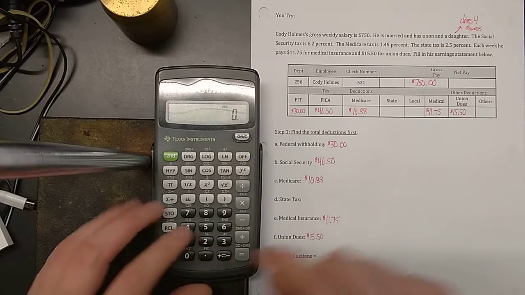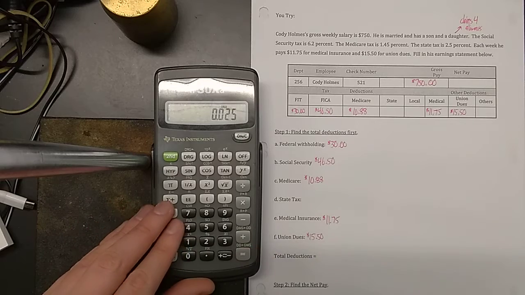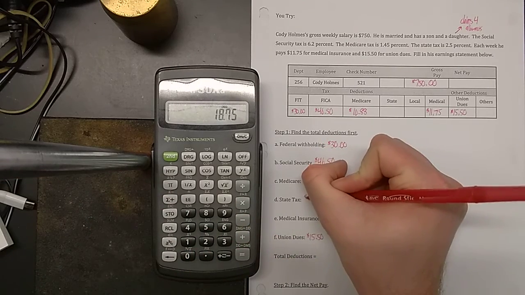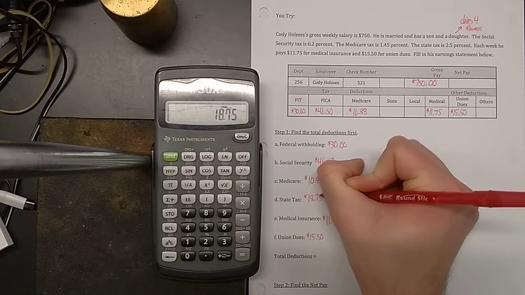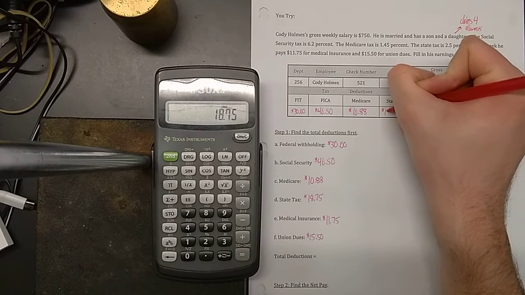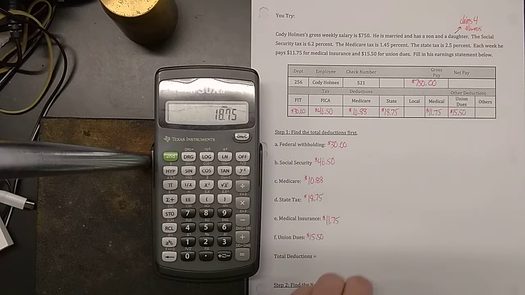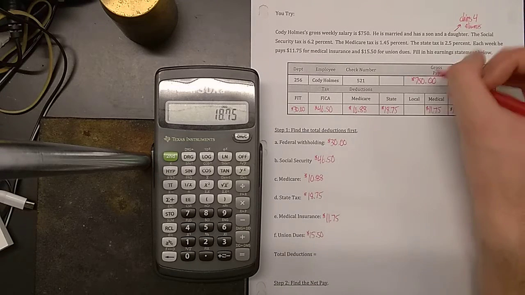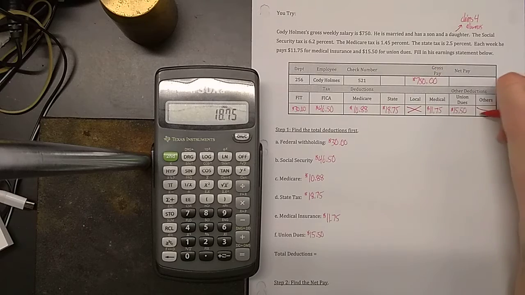And state tax is 2.5%. 0.025 times 750, $18.75 for state taxes. It doesn't say anything about local taxes, and it doesn't say anything about any other taxes. So we're going to cross both those off.